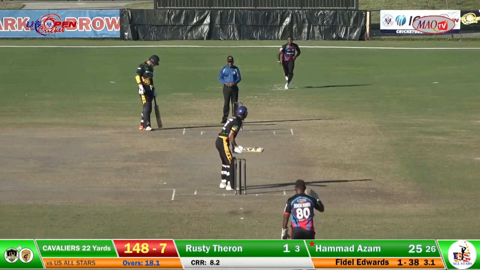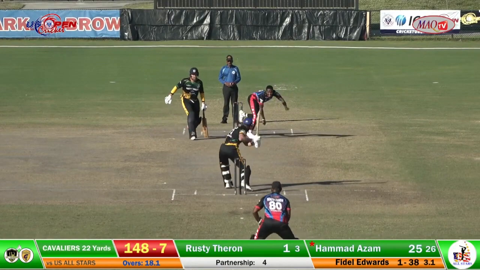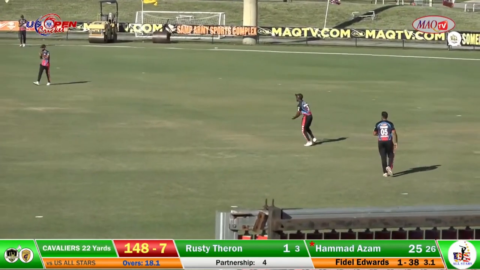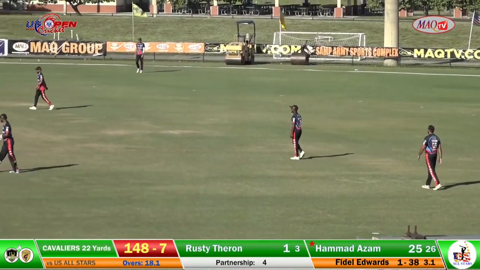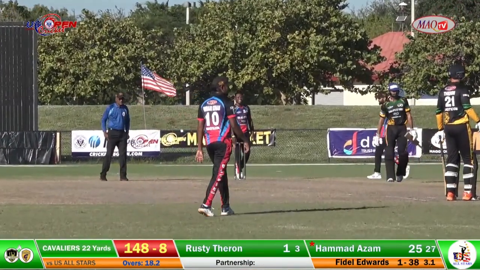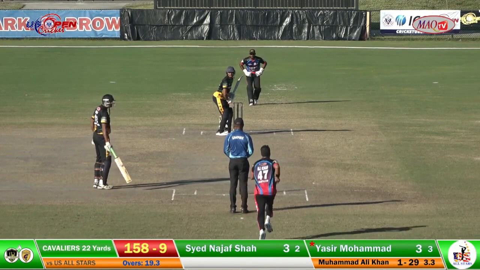100. Who's very quick on the outfield. He has been placed down at the deep mid wicket. And this delivery, there's an appeal for leg before. He's out, leg before. Umpire Khan giving that one. He was struck. Rusty Tehran, was it? No, it was Hamad Azam. Position here is proving very lucky for some.